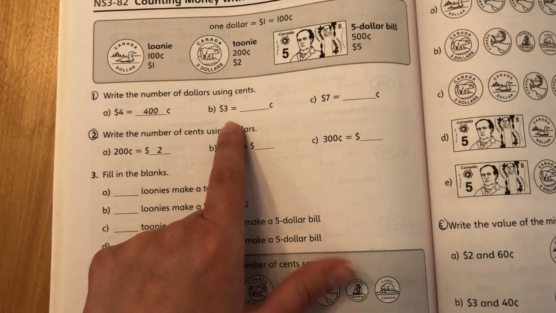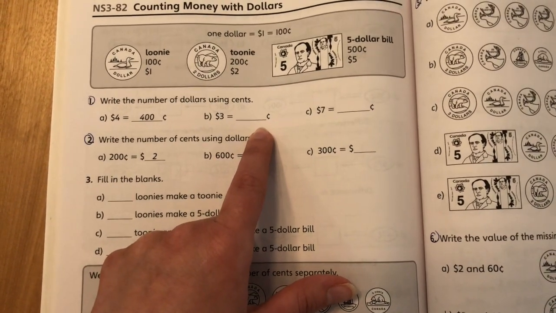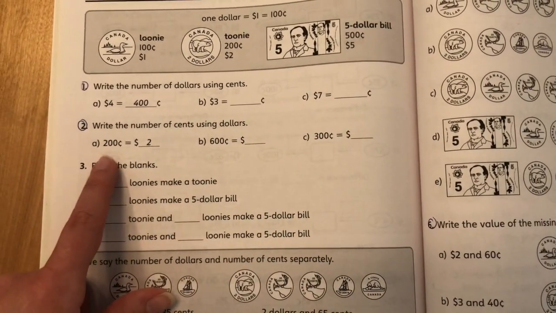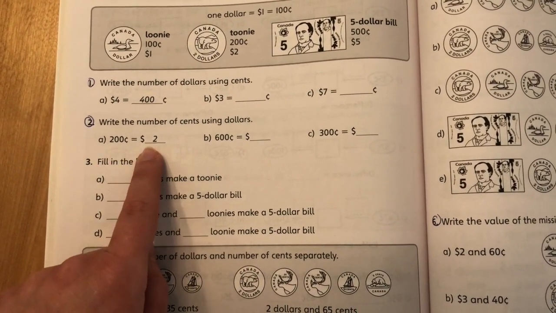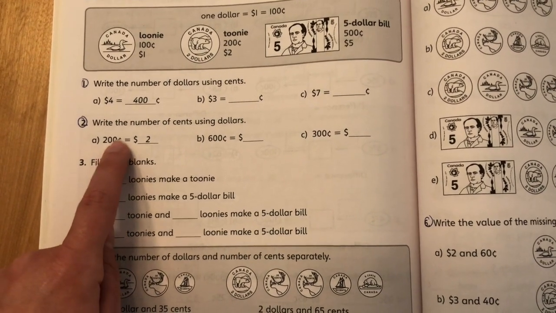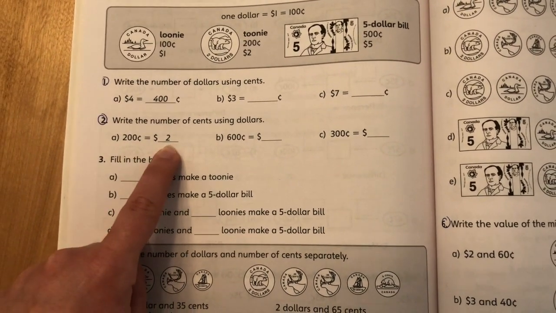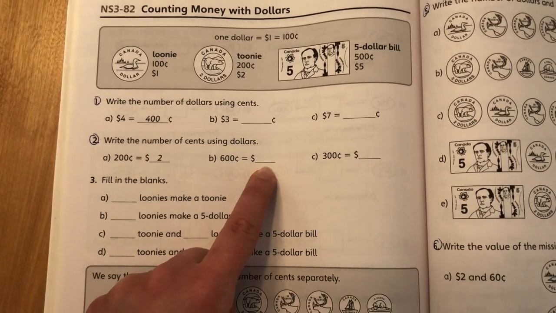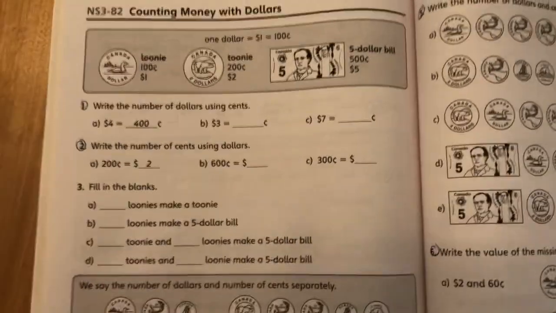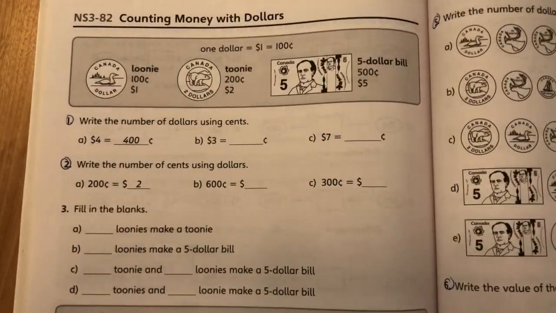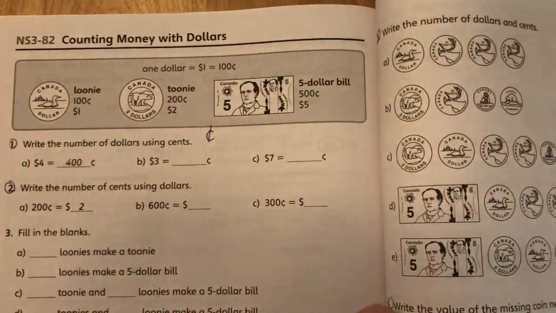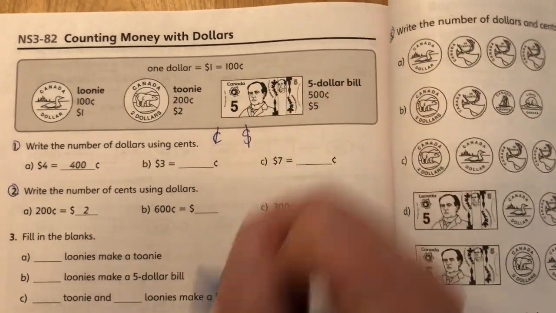So if all we have to do to turn dollars into cents is add 2 zeros at the end, I wonder what this one would be and this one. Down here, you're turning cents into dollars. So we're doing this backwards, and you're going to take off the 2 zeros instead. Okay, this will take you a grand total of 4 seconds. One other thing, though, that I do want to show you, when we're marking cents, we do a C with a line through it, and when we're doing dollars, it's an S with a line through it.